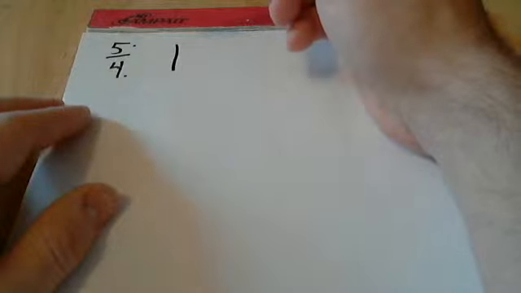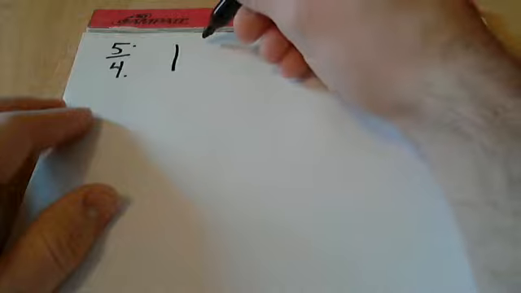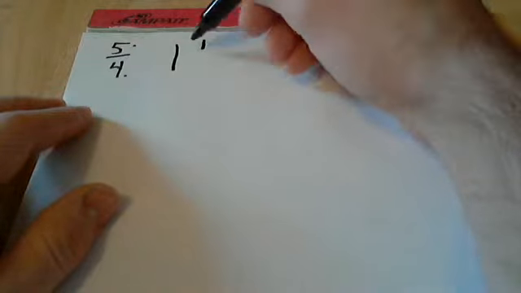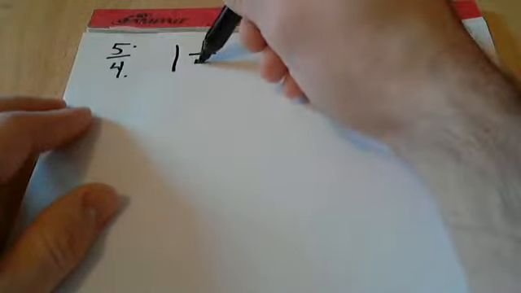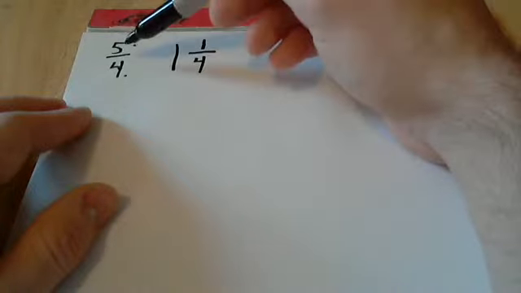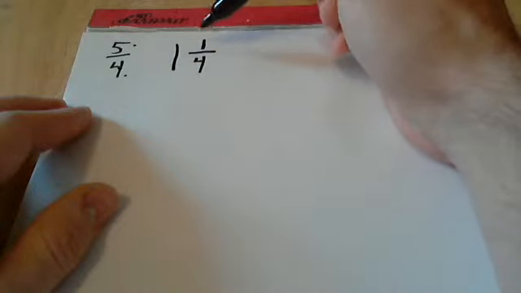So the second question you would ask yourself is, what is the remainder when you try to do that? Well, 4 times 1 is 4, which is 1 less than 5, so your remainder is 1. So you're going to write that down as your new numerator. And then the last step in this process is just take your denominator and put it under the fraction. And so 5/4 as a mixed number is 1 and 1/4.